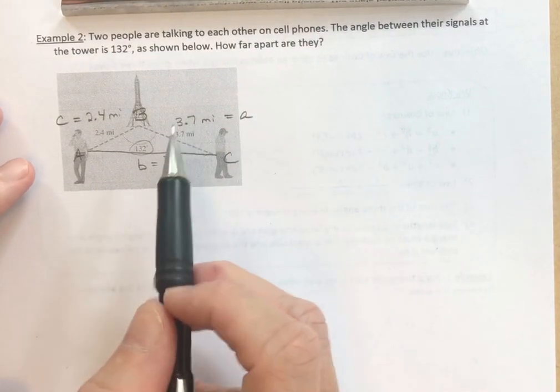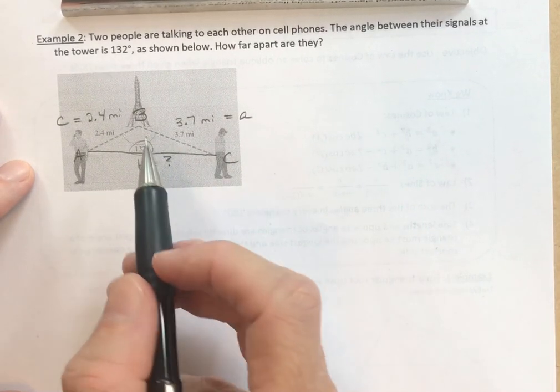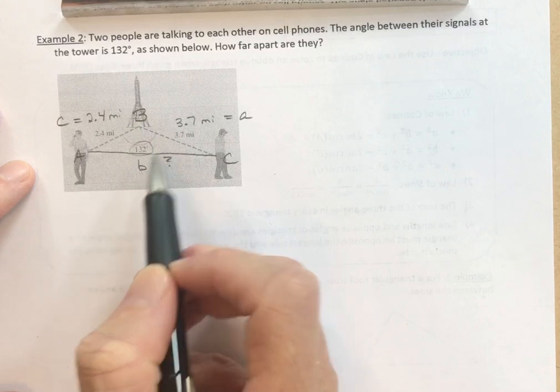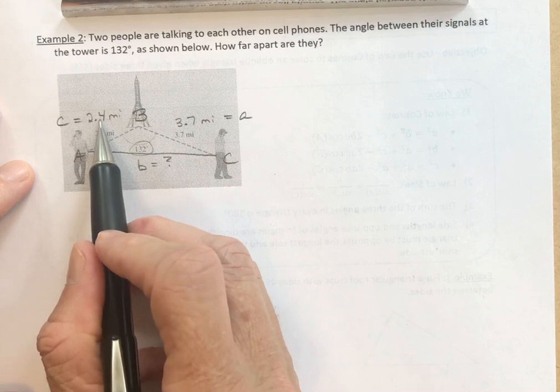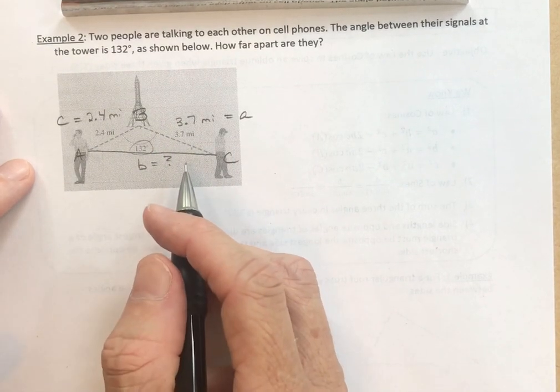You'll notice again, we don't have an angle pair. We don't have a ratio pair. I have angle B, I don't have side b. I have side a, I don't have angle A. I have side c, I don't have angle C. So the law of sines is not going to do anything for us.